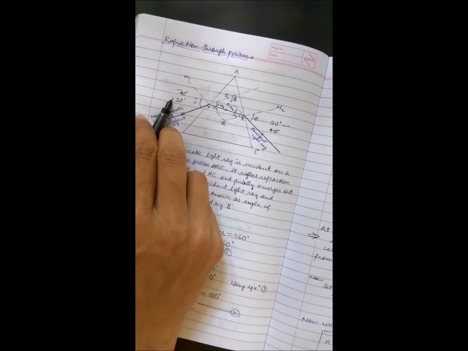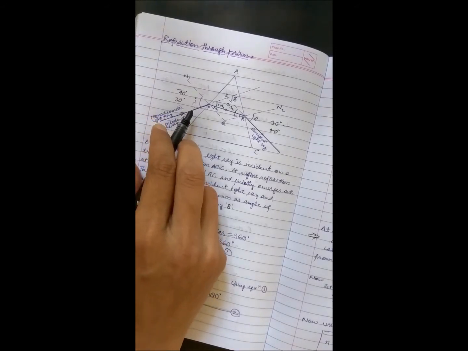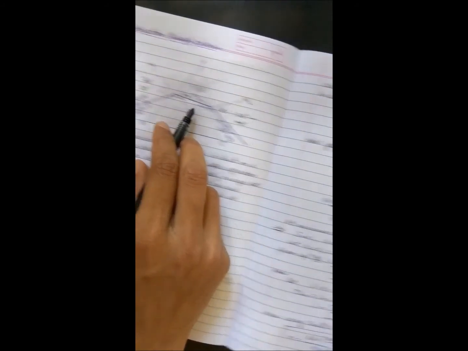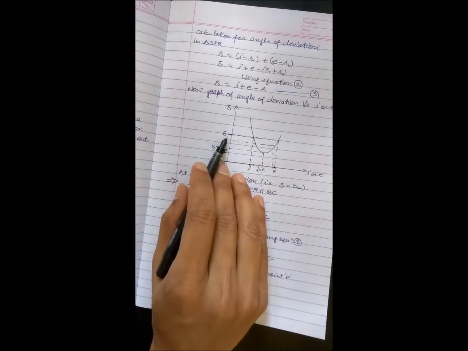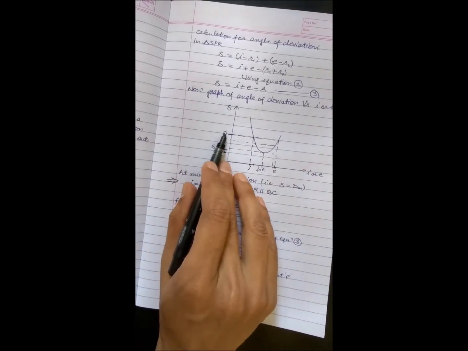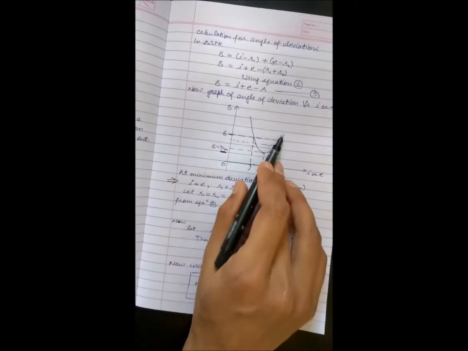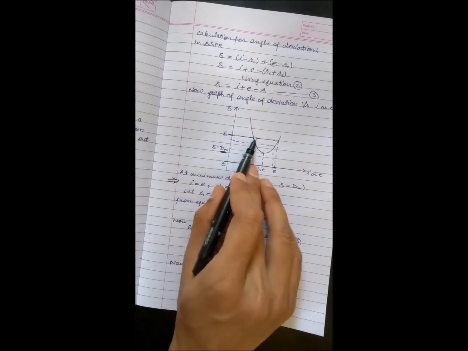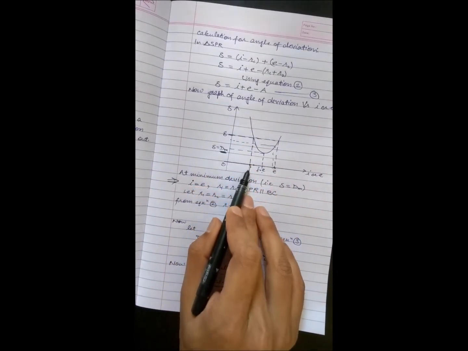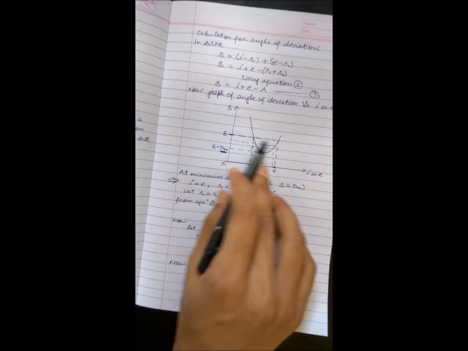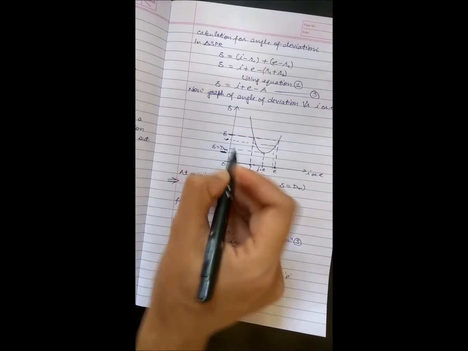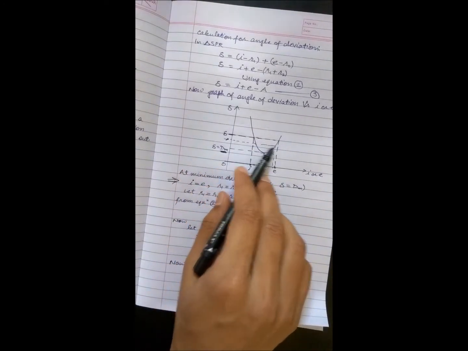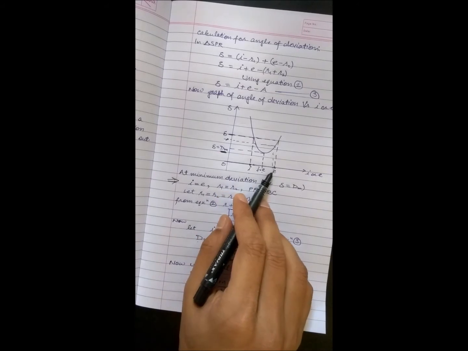So what type of shape should the graph have, which gives the relation between delta and I? It should be of this shape. We can take the idea of the graph. In this graph, we can see it is giving two values for a single delta. For this value, I am seeing some values here and some values here. If I am decreasing this value, then I and E come closer.